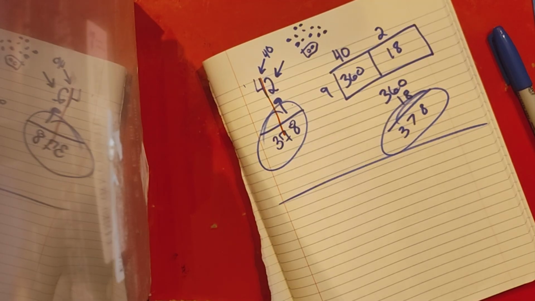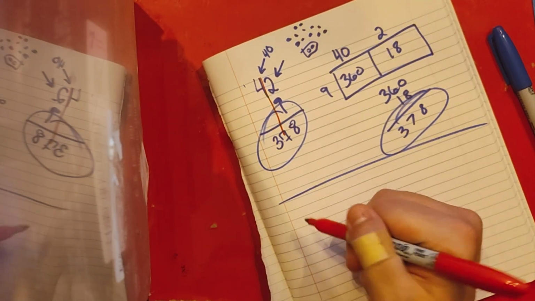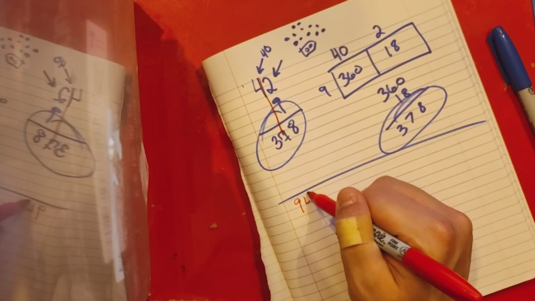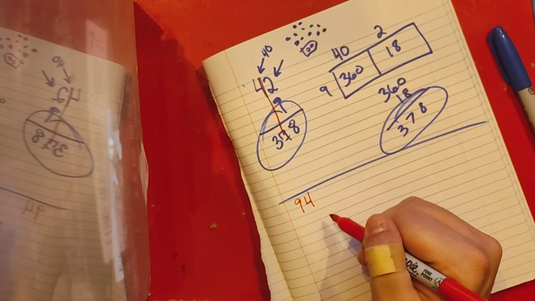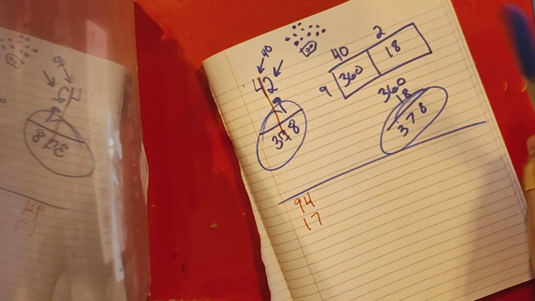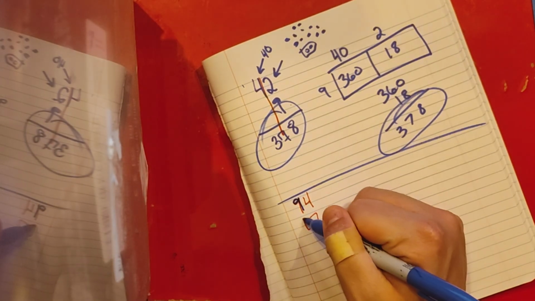So let's say you're doing something like 94 times 17. And what I'm going to do, I'm going to try my best. I'm going to put the blue in the tens location.